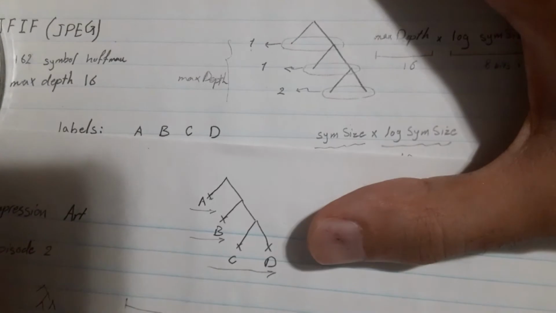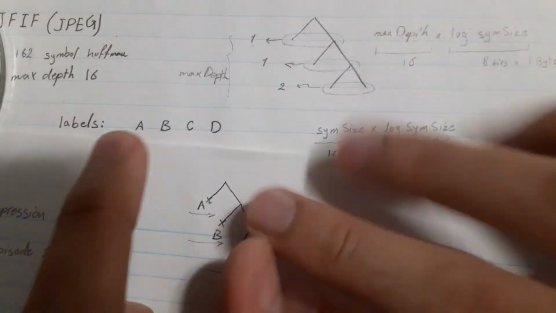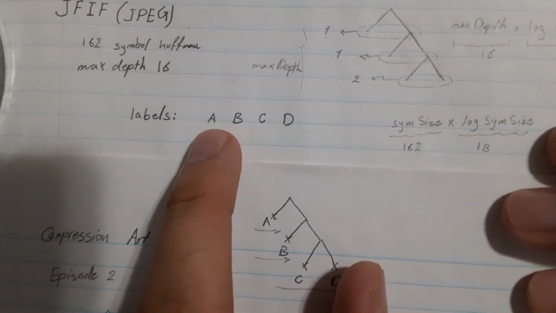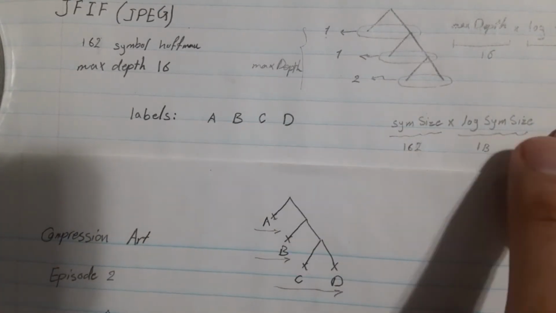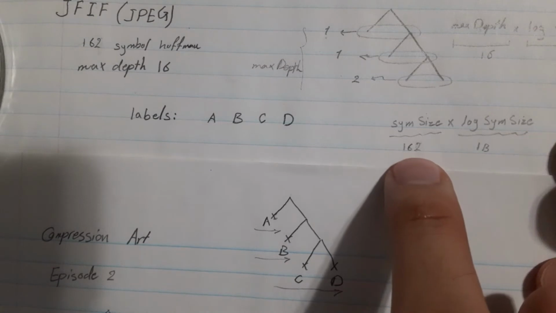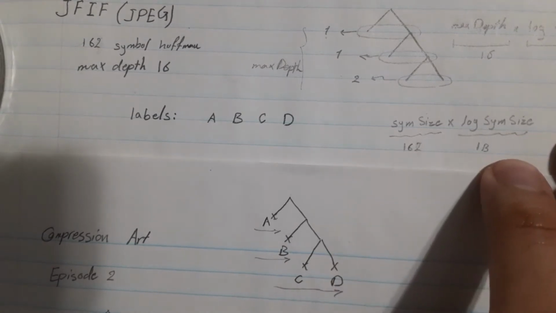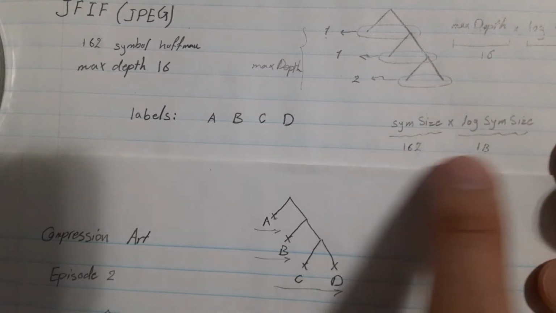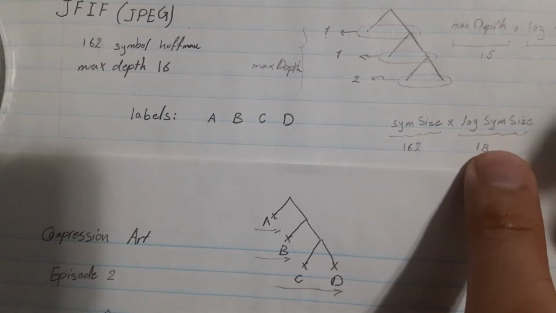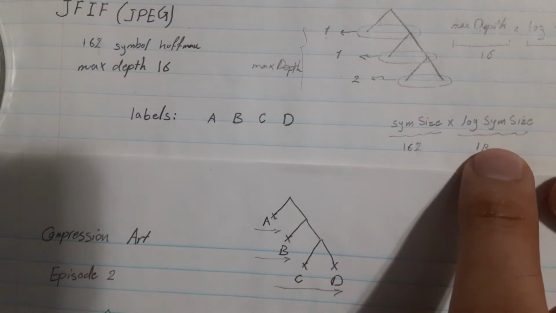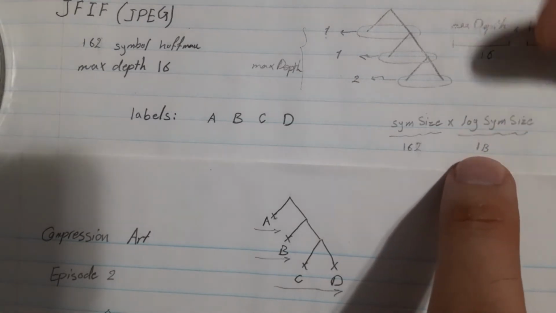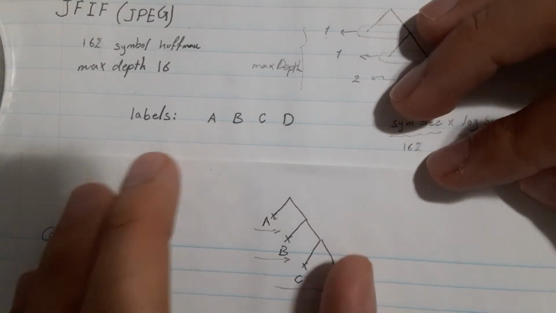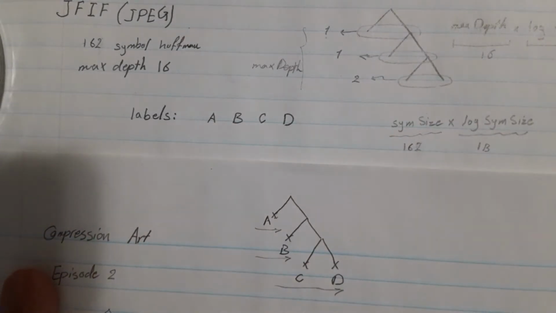And for representing the labels, we have to send each label once, and each label takes logarithm of the number of symbols: 162 times 1 byte each symbol. So it's around, let's say, 180 bytes in JPEG. That's not that much of a space for sending a JPEG file.